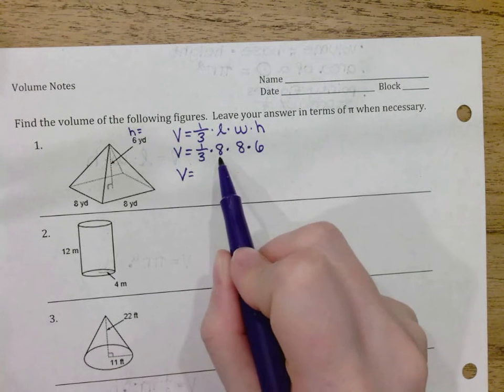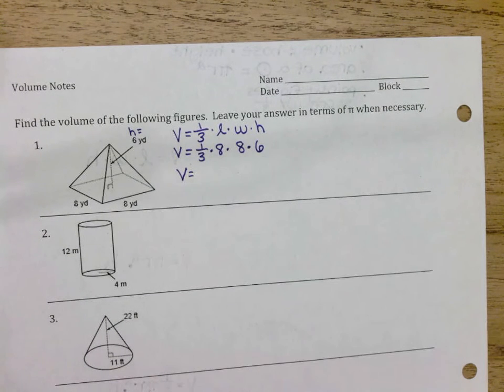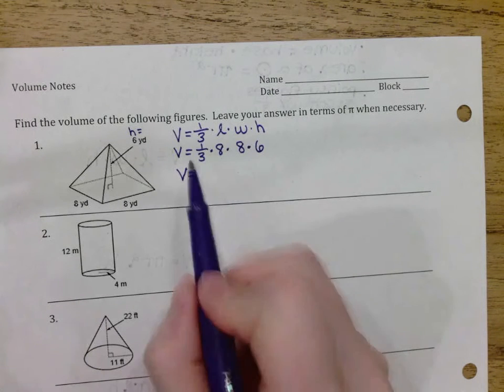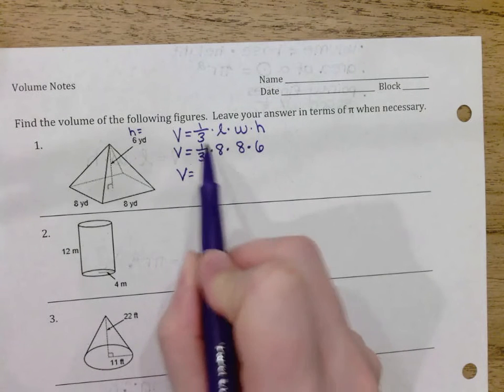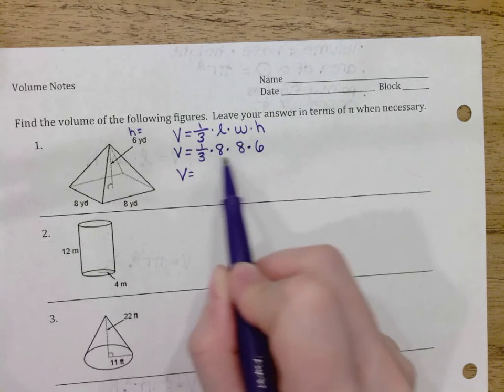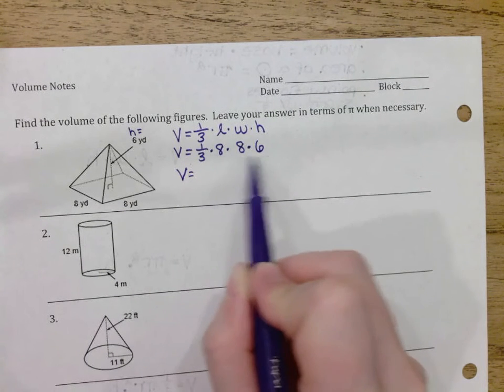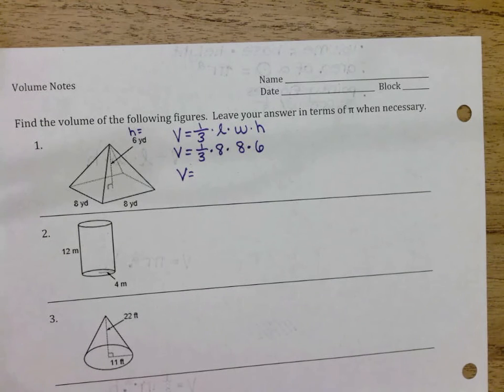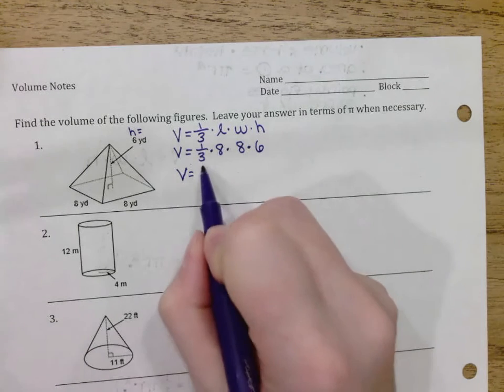So I'm going to start in my calculator by doing 8 times 8 times 6, and that gives me 384. And now I'm going to divide by 3 because that's the same thing as multiplying by 1/3. I'm going to take the 384 I just got from multiplying these and divide by 3, and we get 128.